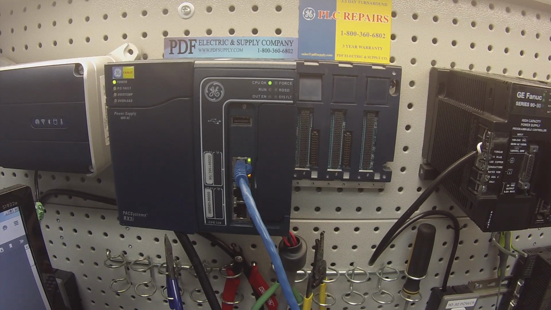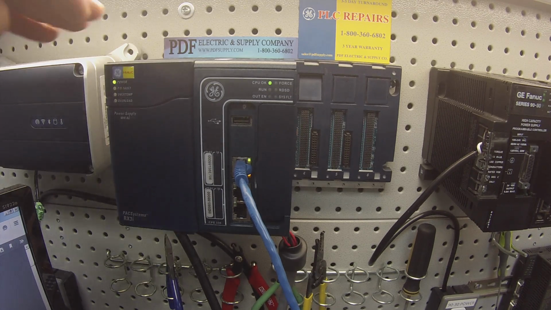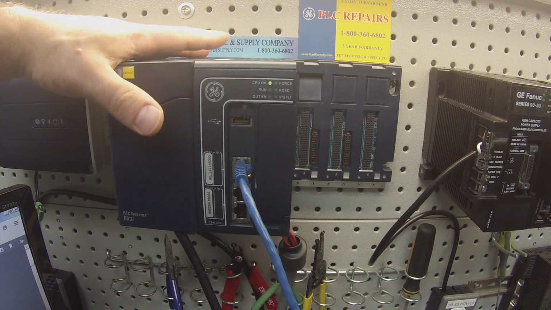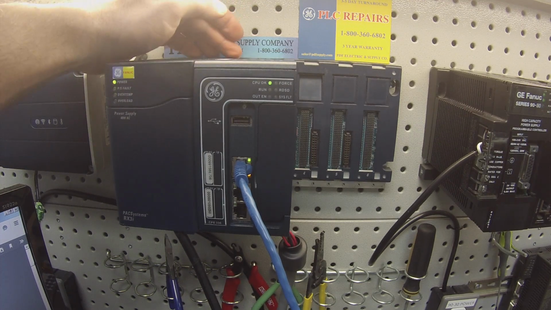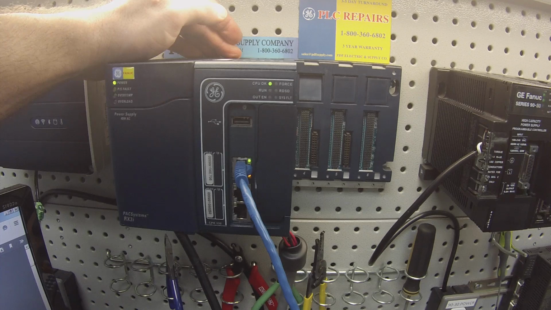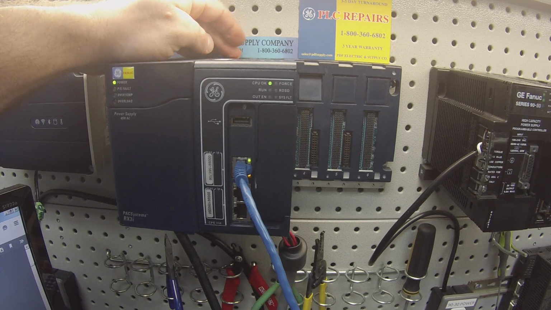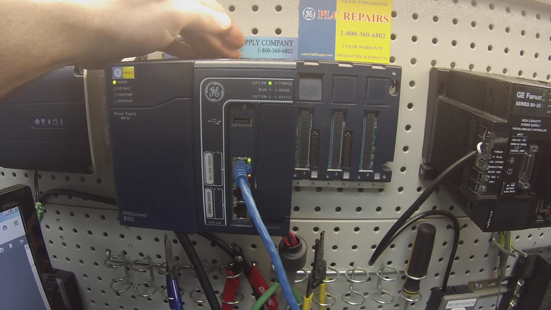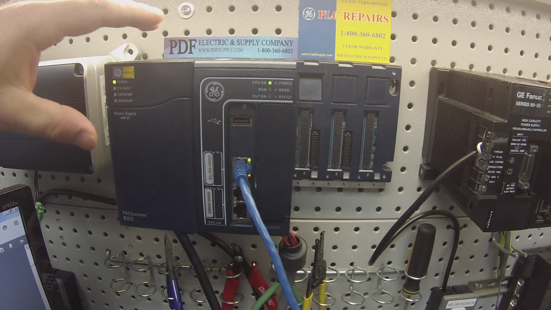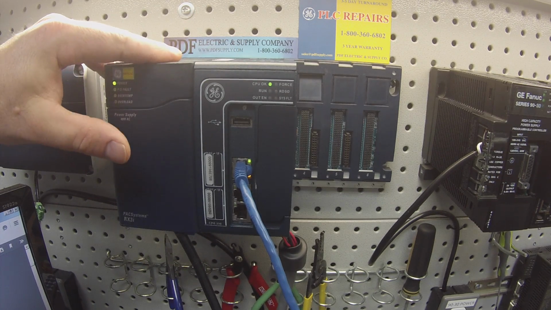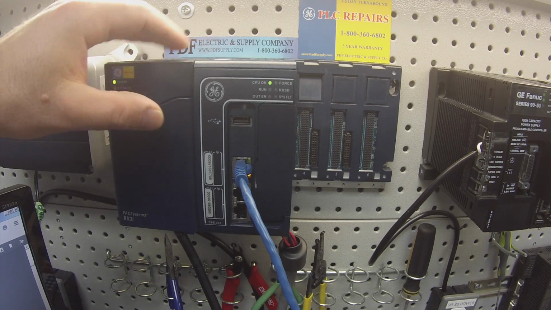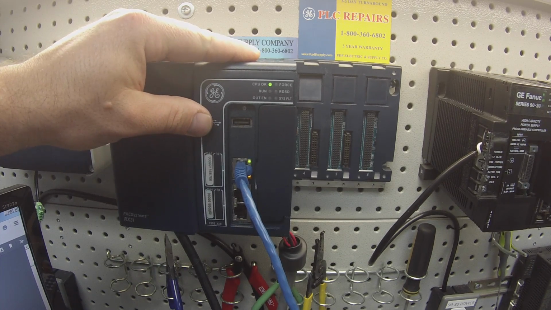Today we're going to be discussing how to set up a temporary IP address to connect up to an IC695CPE330. Before we begin, I want to show you my physical configuration here, which is an IC695CHS007 7-slot rack. You can of course also use a 012 or a 016 rack, which is fine. My power supply is an IC695PSA040, and of course we have the CPE330 right here.